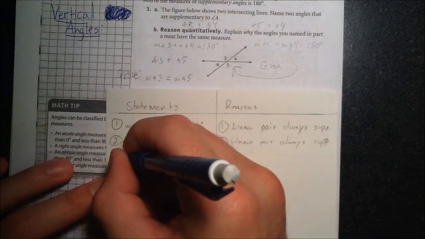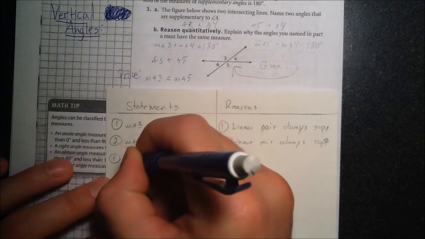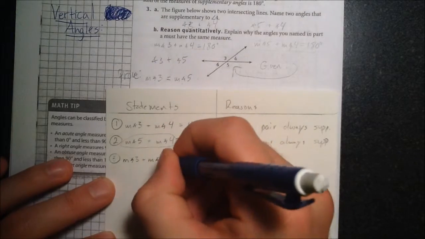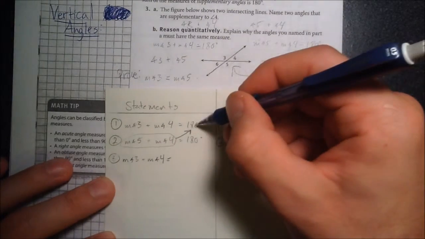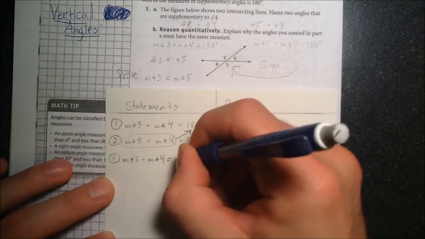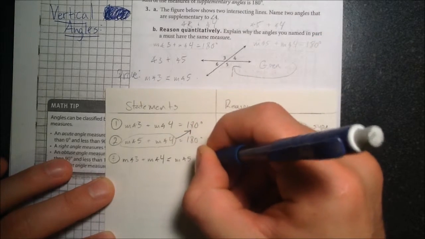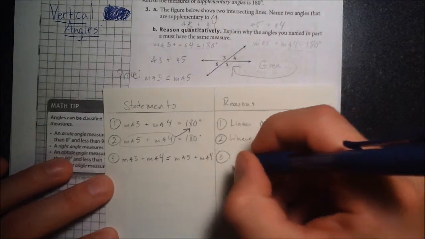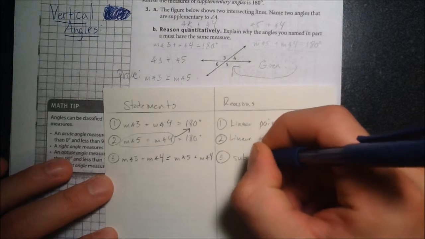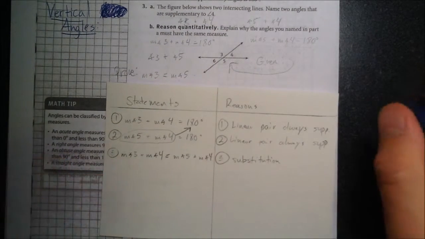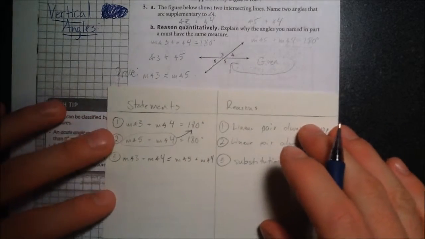So in my first equation, my first statement, measurement of angle 3 plus the measurement of angle 4 is equal to, I'm not going to write 180 anymore, I'm going to substitute and write the measurement of angle 5 plus the measurement of angle 4. And what allows me to do that? It's substitution. That's a little bit of algebra for you.